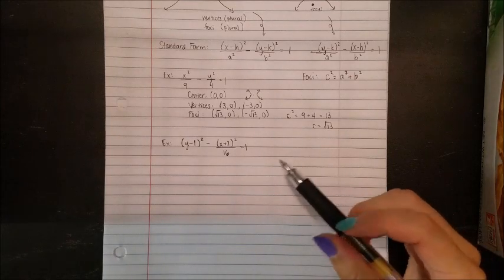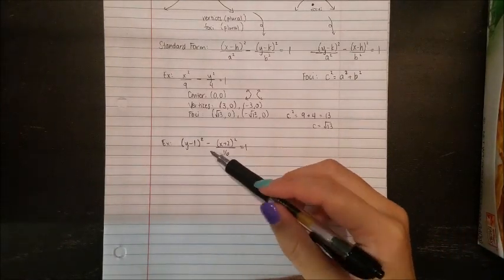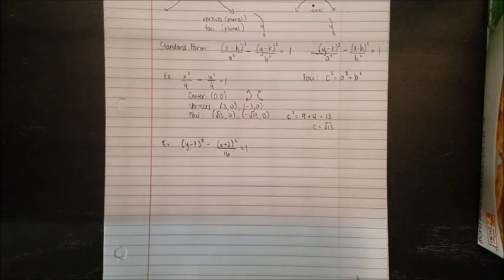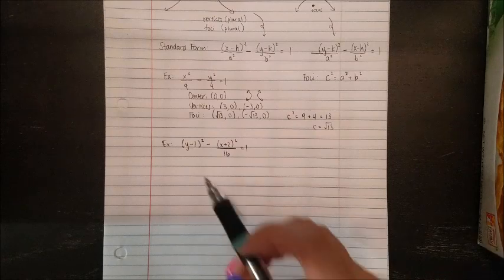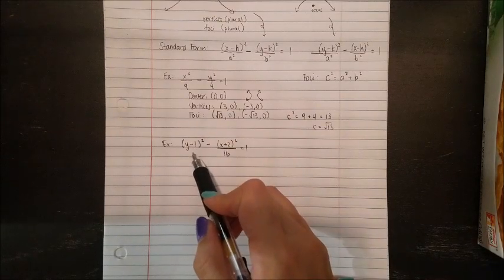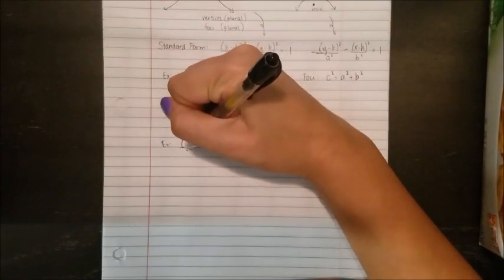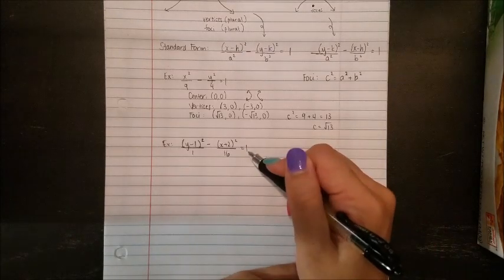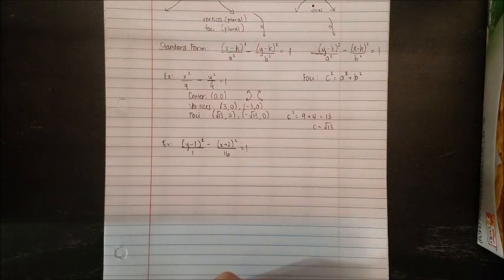Next example, I have (y minus 1) squared minus (x plus 2) squared over 16 equals 1. If you took a look at our equation, first of all, we're missing a fraction here. If there's nothing underneath, it's kind of like we're dividing by 1. So I'm just going to add that in just so I remember it's technically a 1 there. If you ever see something not in fraction form, but it's still equal to 1 already, it's probably just a 1 on the bottom.